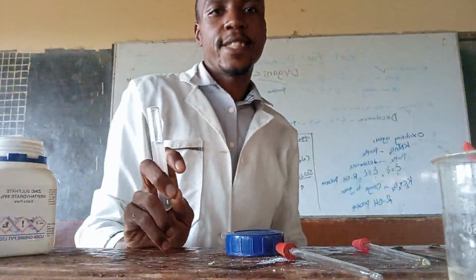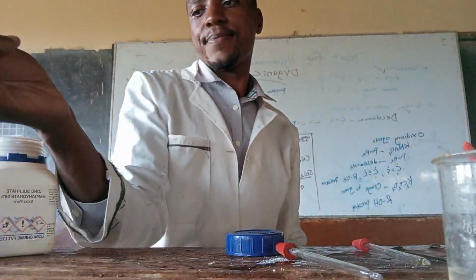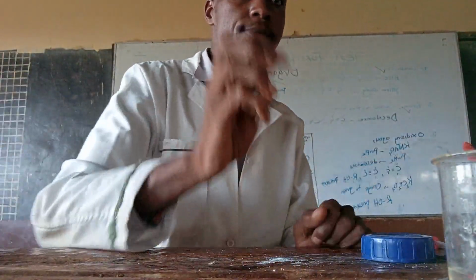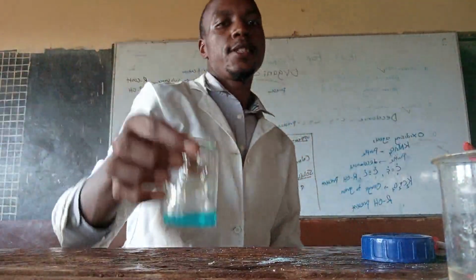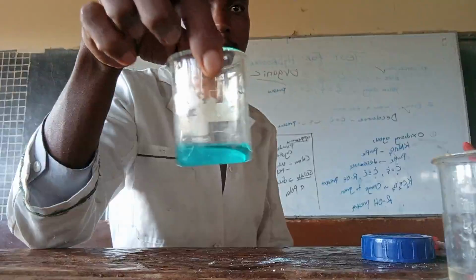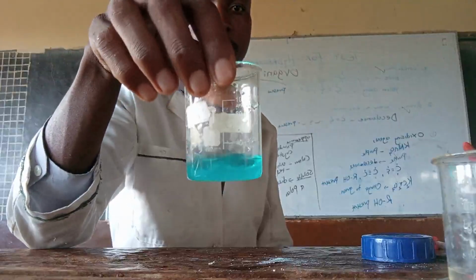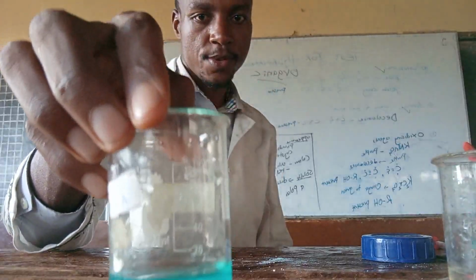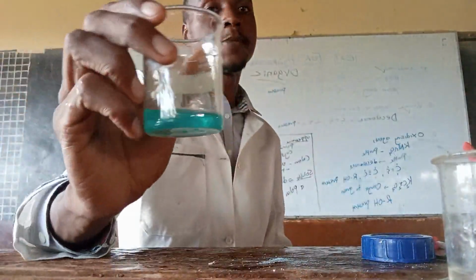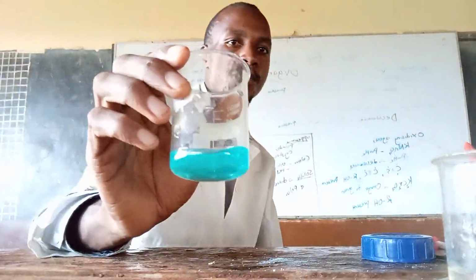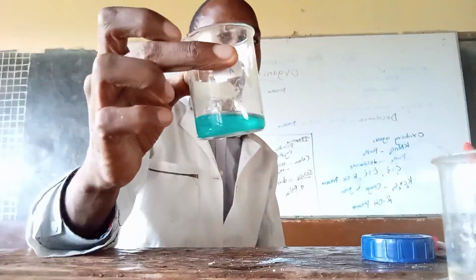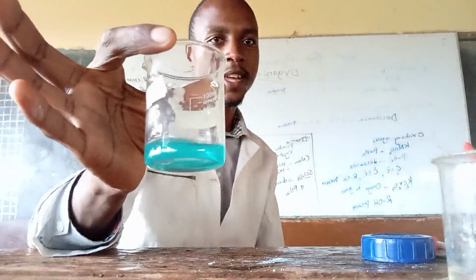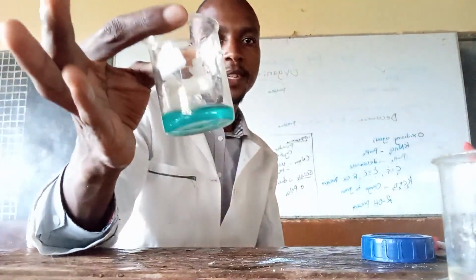And now we get into the colored ions. Colored ions. When you dissolve copper in water, you get a blue solution like this. This one is a blue solution. No, precipitates are not yet formed. It's a blue solution. So already you know the question you are dealing with is a copper question. Simple like that. Copper ions present.